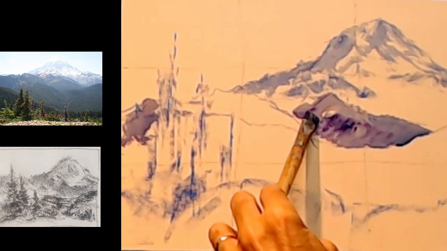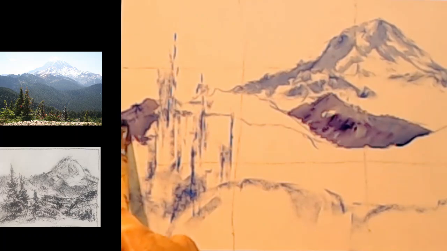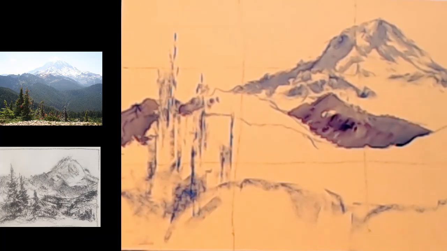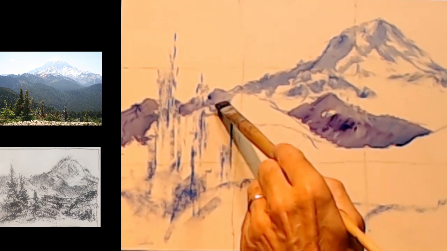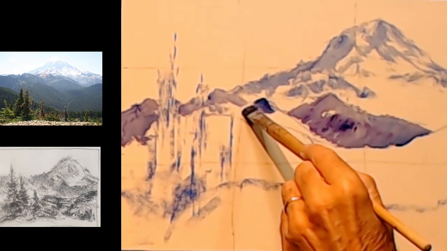The reference photo on the upper left was very washed out in the distance. The first time I saw that reference photo, I barely could even see Mount Rainier, and I was kind of disappointed because here I was up seeing this great view, took the photo, and gosh, where is Mount Rainier? It's really hard to see.